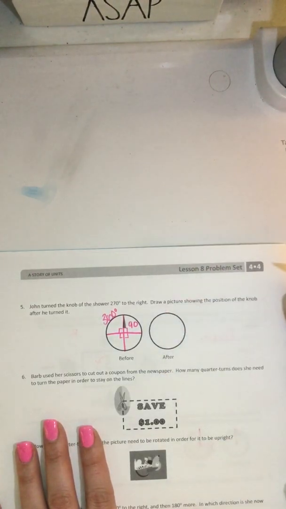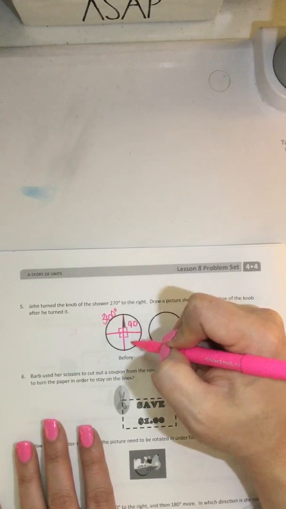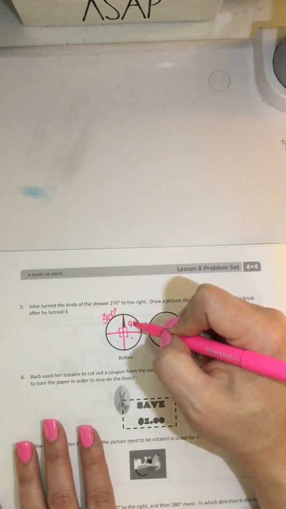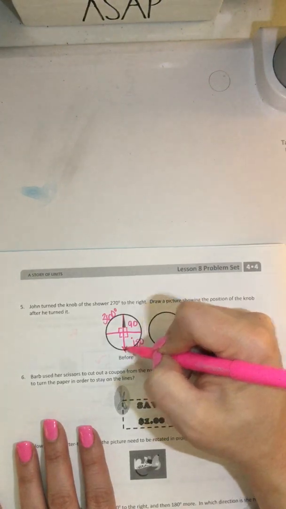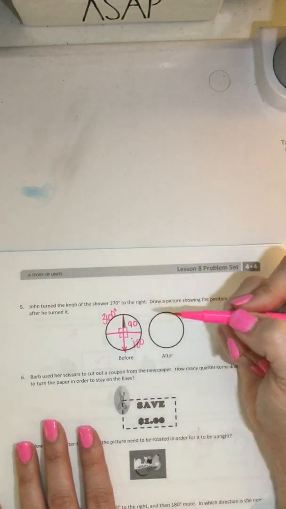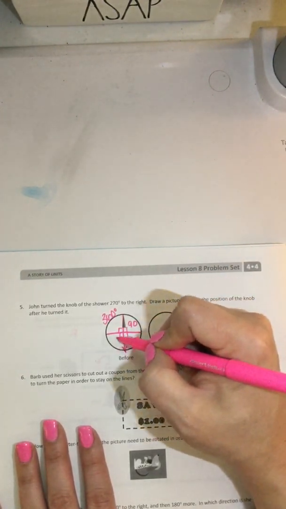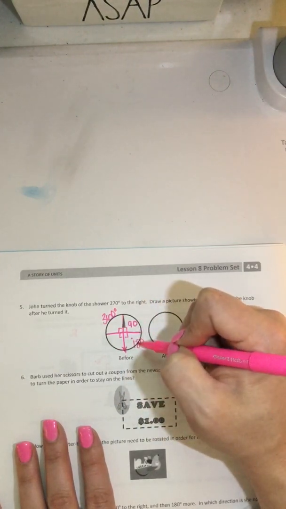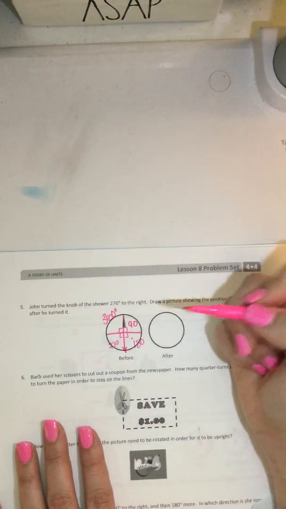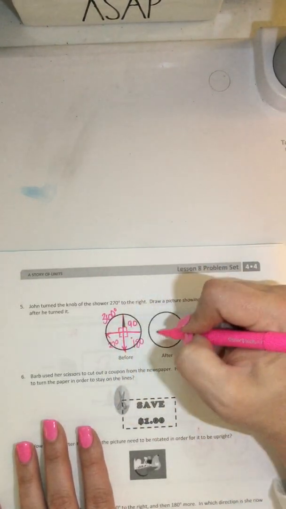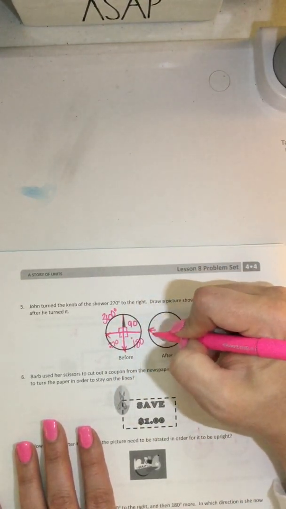And then this is another 90, so 90 plus 90 equals 180. So he didn't just turn it there, then there. And so then I would have to add another 90, so 90, then 180, and then our other benchmark fraction is 270 degrees. So he actually ended up turning that knob all the way over here.